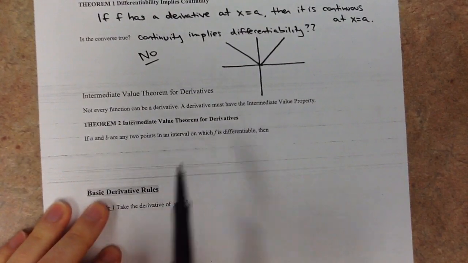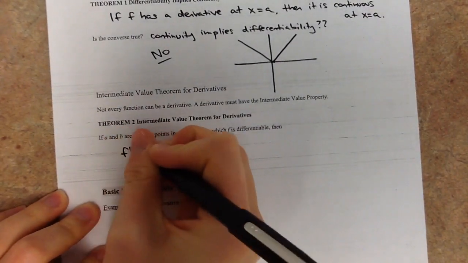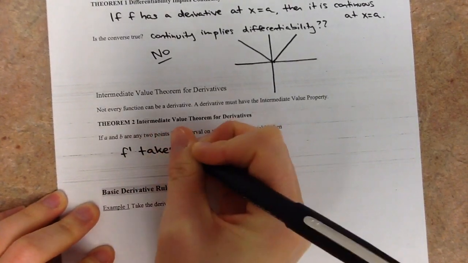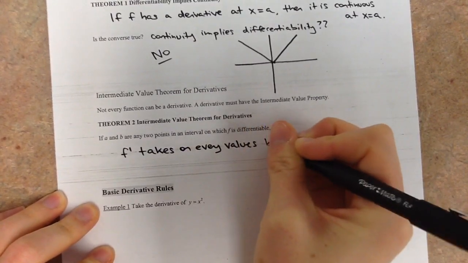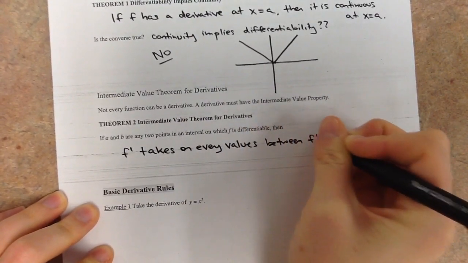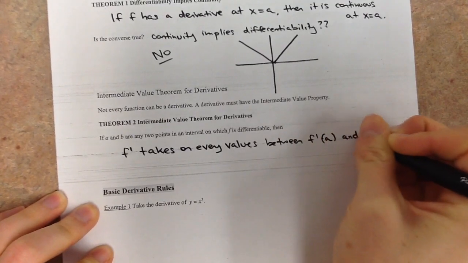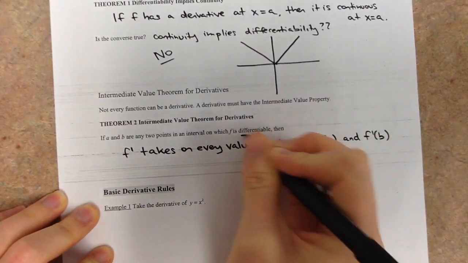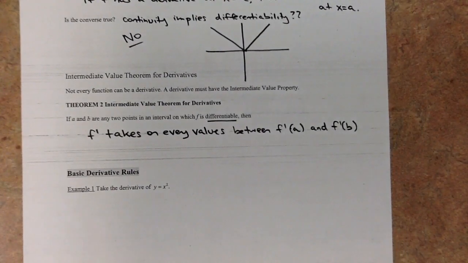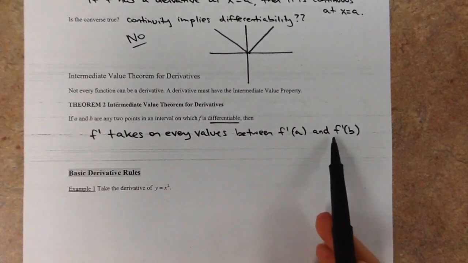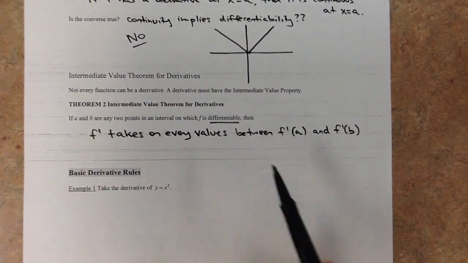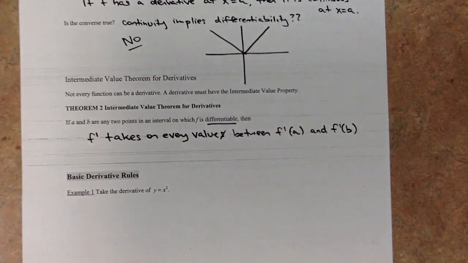So let's write this down. If a and b are any 2 points on which f is differentiable, then f prime takes on every value between f prime of a and f prime of b. Now, here's the important part. Remember with the intermediate value theorem for normal functions, the function had to be continuous. For derivatives, we have to say that f is differentiable. So if we look at the example up above, that is not differentiable, and it doesn't fit this statement here. This says the derivative must take on every value between f prime of a and f prime of b.